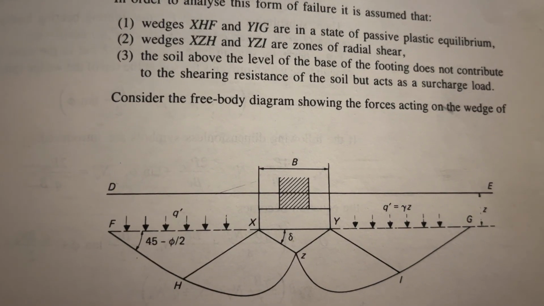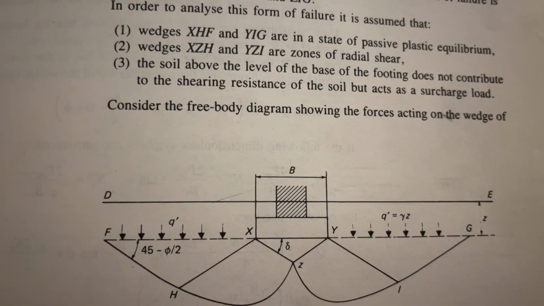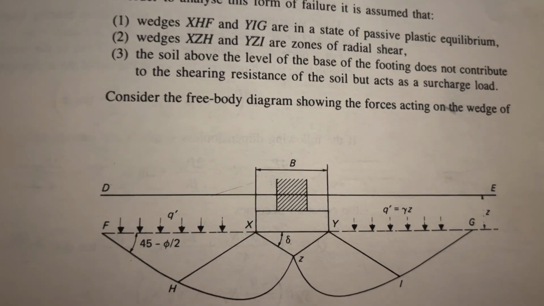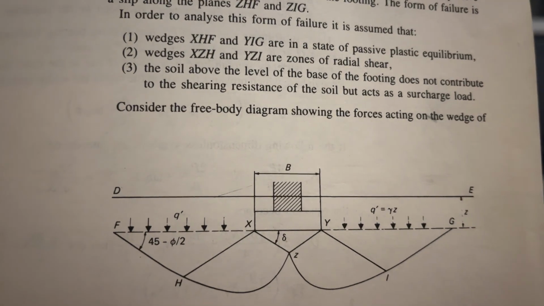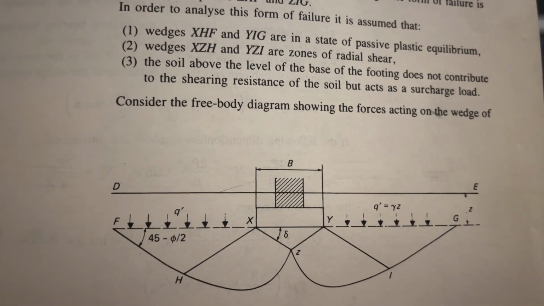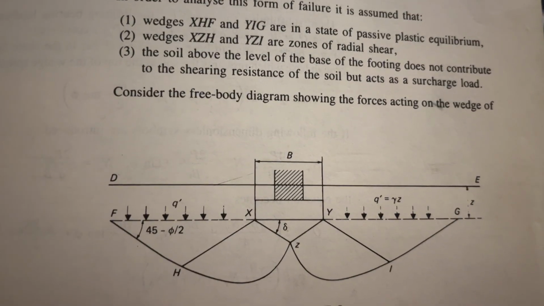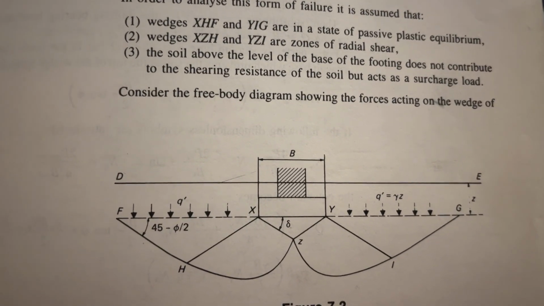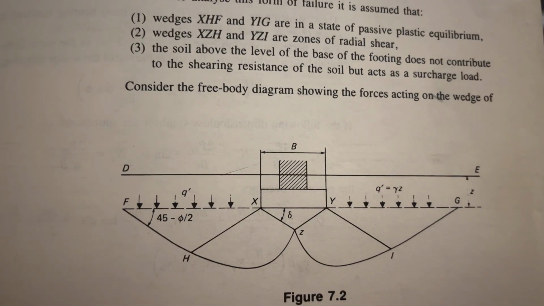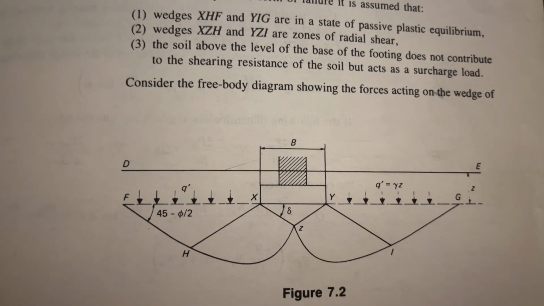Whoops. Y, Z, I. So H, X, F. The two triangles on the furthest outside are in a state of passive plastic equilibrium. Could do with colouring them here. Wedges X, Z, H and Y, Z, I are zones of radial shear. The soil above the level of the base of the footing does not contribute to the shear resistance of the soil but acts as a surcharge load.